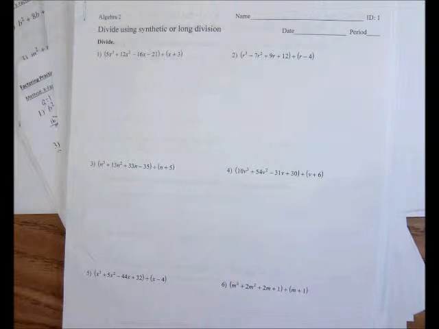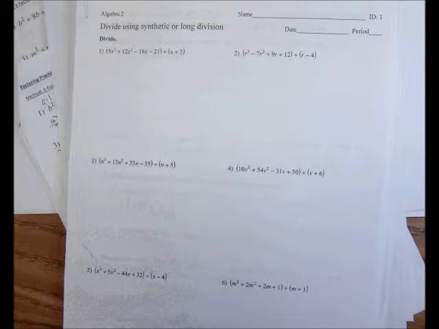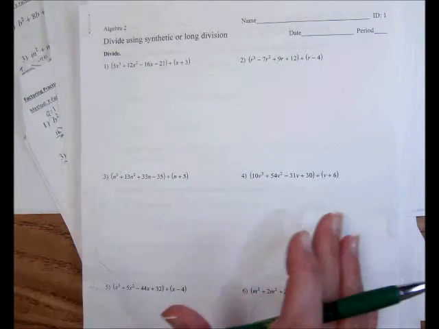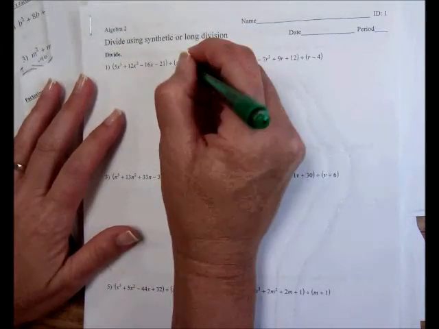Hi students, today we talked about dividing polynomials in class, and we worked with long division, and you saw how difficult it was to divide polynomials using long division. So right now I'm making a video on how to divide polynomials using synthetic division. There are a couple of things that you need to realize.